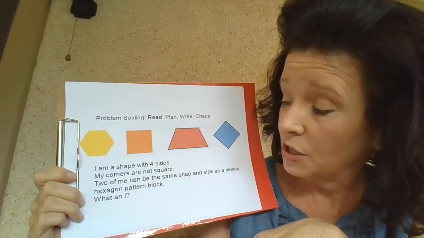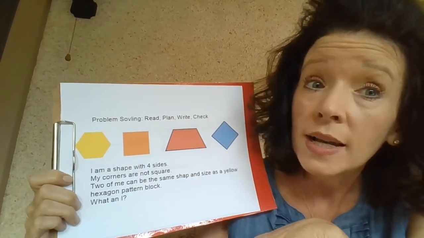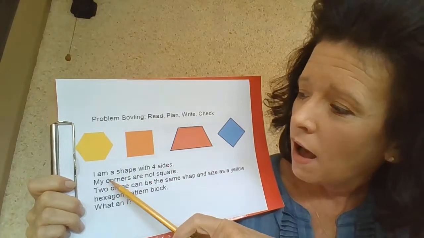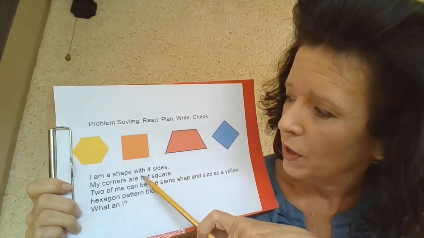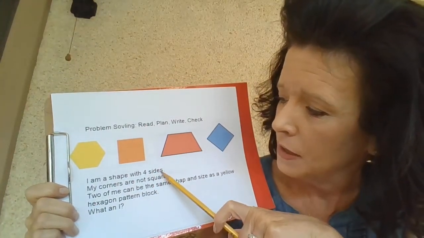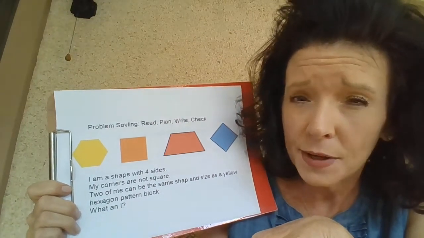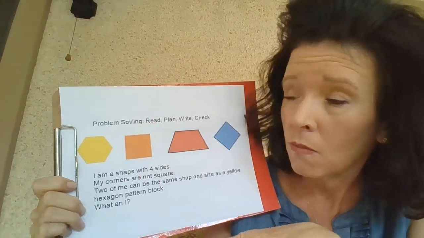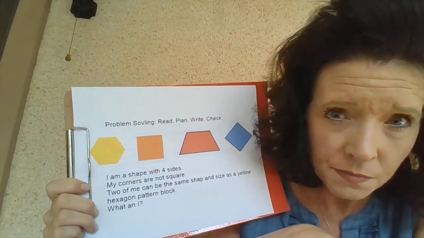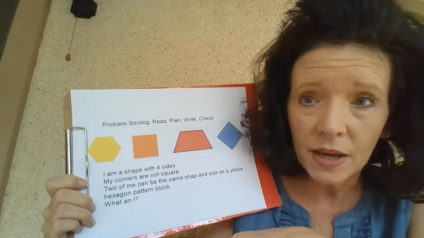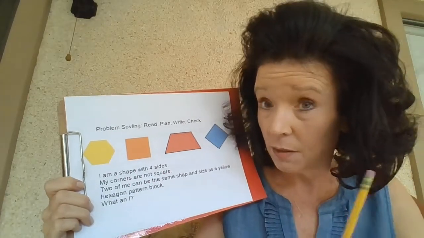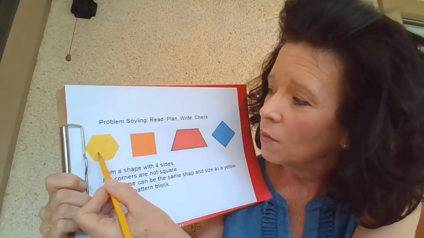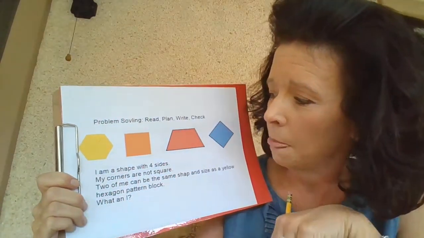Okay, so we're going to take a look at this plan that they have asked us to do, and we're going to go one step at a time. Look at the first one. I am a shape with 4 sides. So we want to figure out this riddle. It's a shape with 4 sides. Could it be a hexagon? No, it can't be a hexagon, can it? Because a hexagon has how many sides? 6. So I'm going to put an X on that one because it cannot be a hexagon.